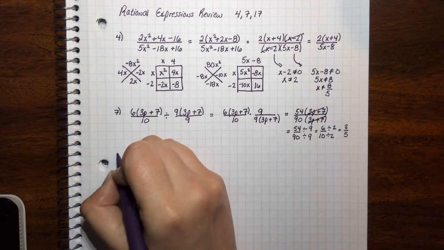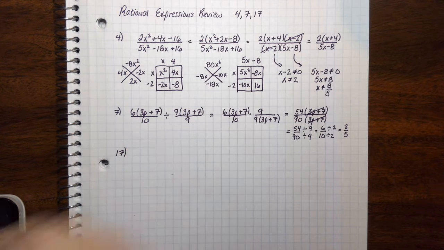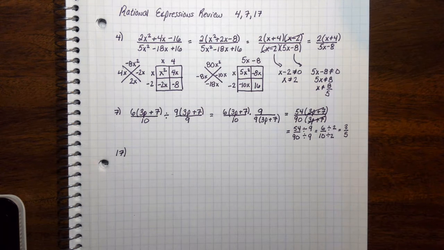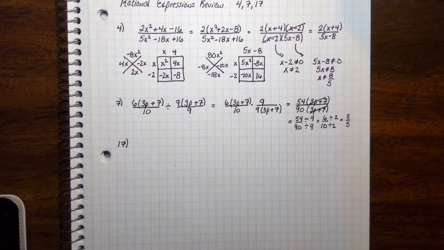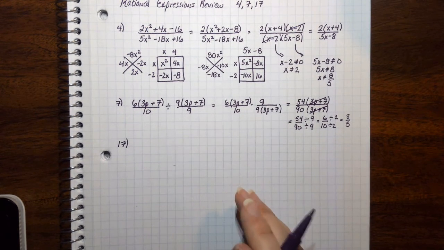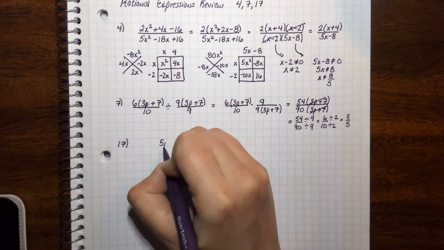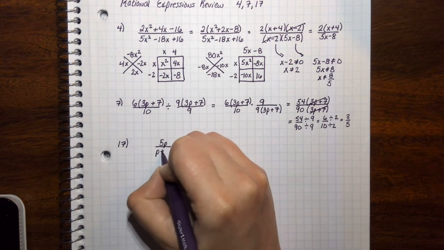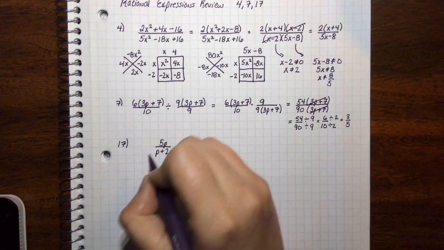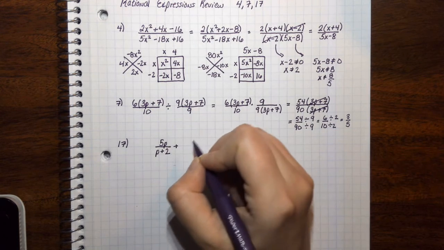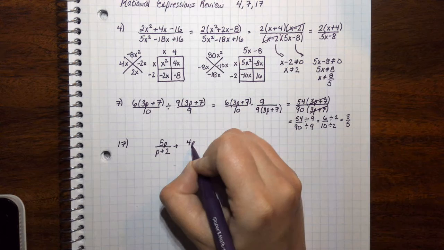It's a nice answer. Okay, last one, number 17. I am doing an addition problem, so it's different because it requires a common denominator. This one I'm going to write kind of in the middle because I know I need to multiply things on the sides.